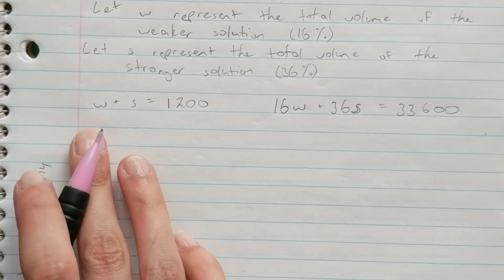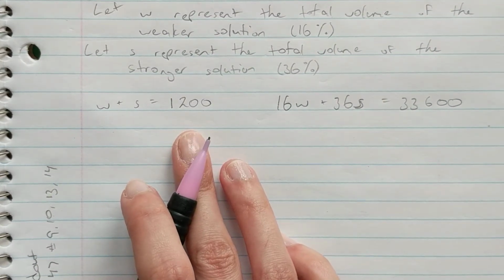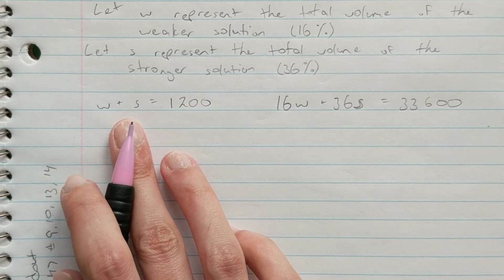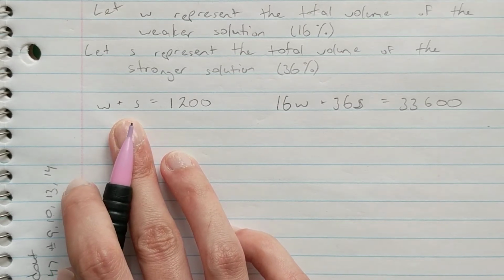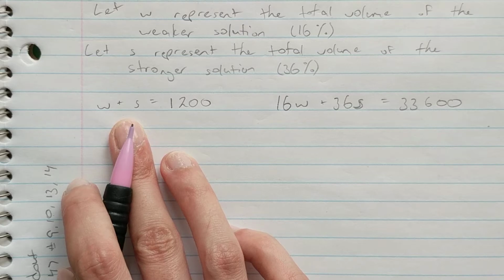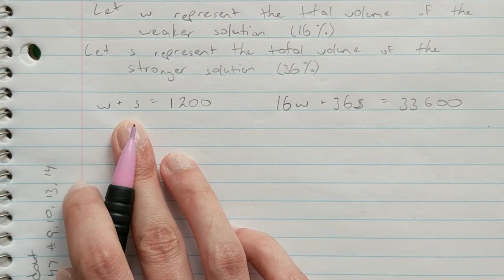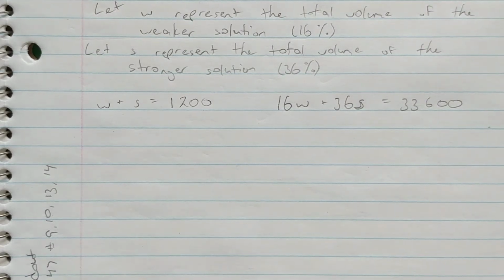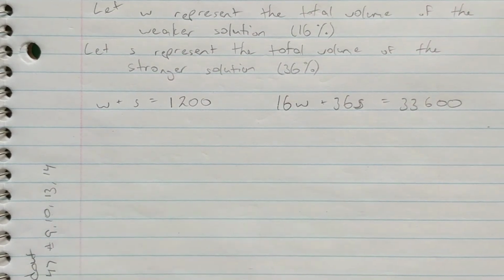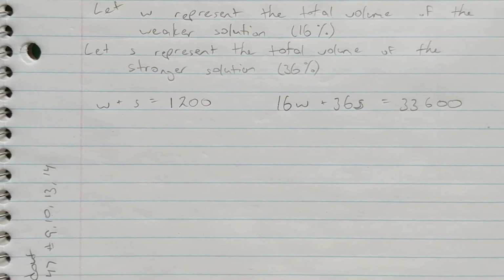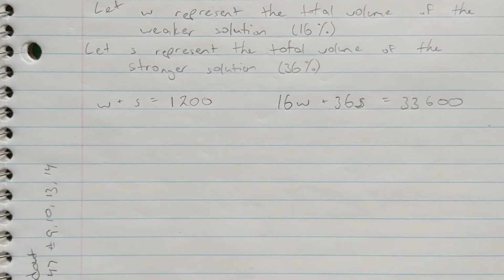Once again, I would suggest using substitution in this example, only because both of our variables in our first equation have a coefficient of 1, and so they're very easy to isolate. Just for the sake of it, I'm going to use elimination here, as a reminder and a refresher for the different types of solving systems of equations.